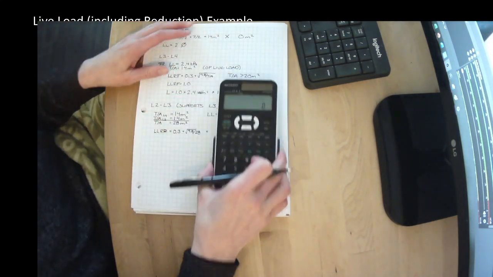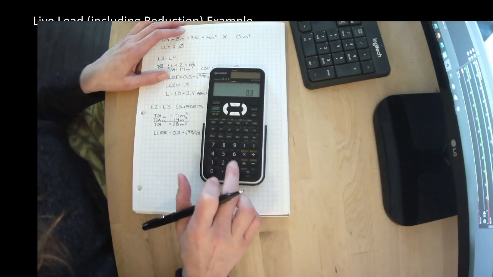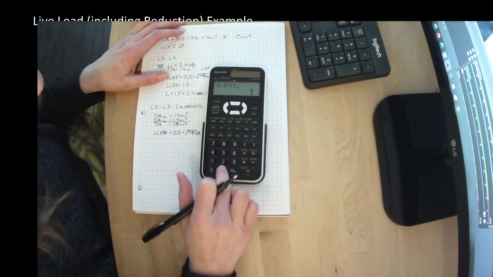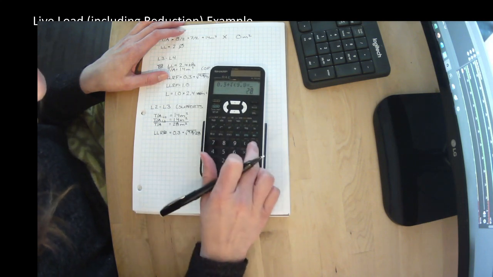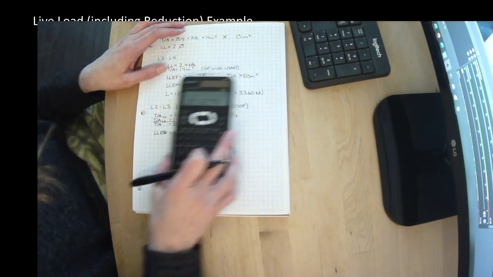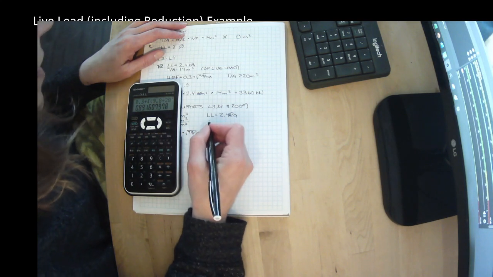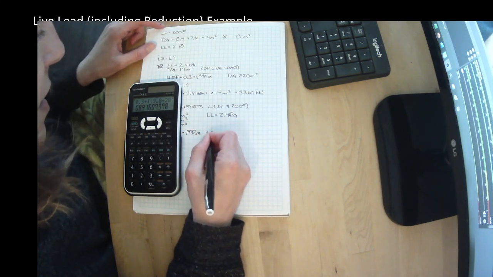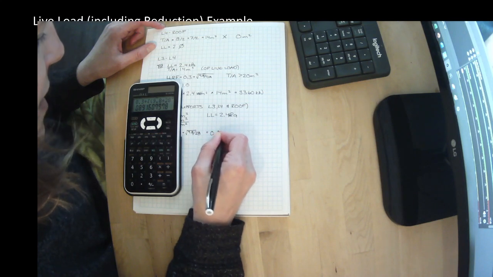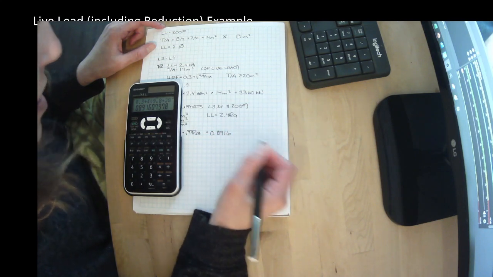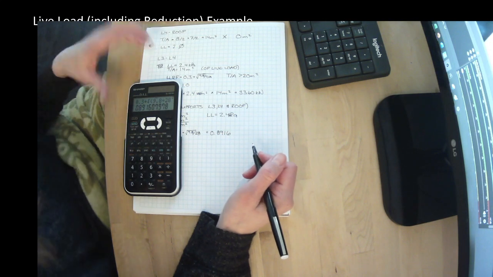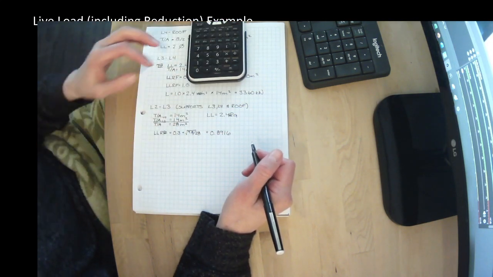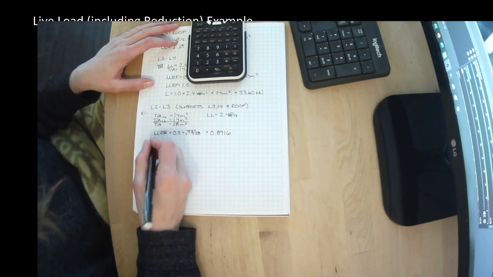Live load reduction factor, 0.3 plus the square root of 9.8 divided by 28 gives us 0.8916. I'm going to keep a few significant digits just for fun. You probably wouldn't need to keep that many if you were doing this calculation. I've just kept them for fun right now.